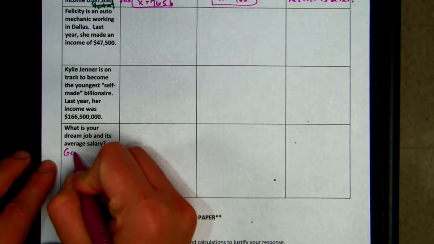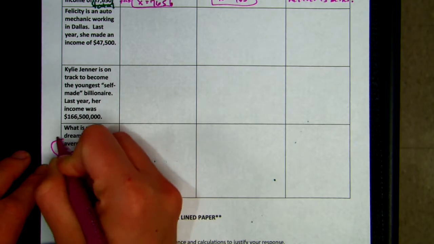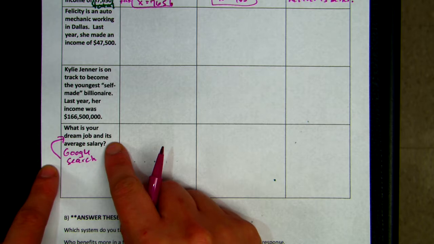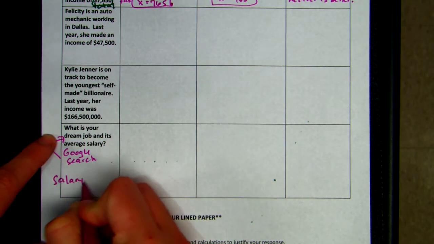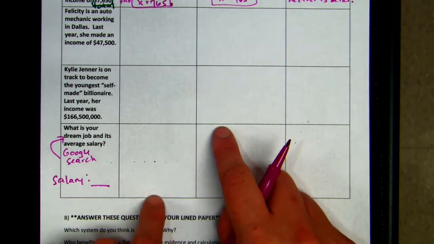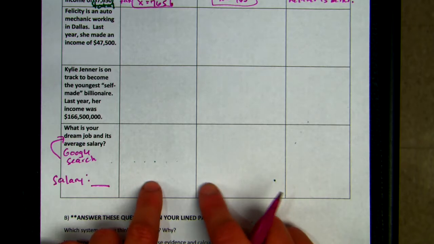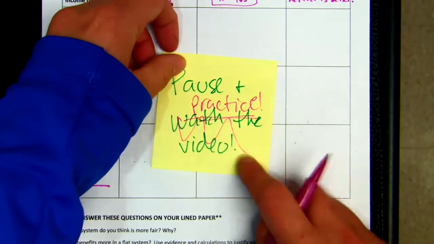You are going to Google search this. For whatever your dream job is, you're going to Google search this and write the salary amount down and do the same. Calculate your income tax for both systems and figure out which is better for your dream job. Okay, so pause and practice to complete that.